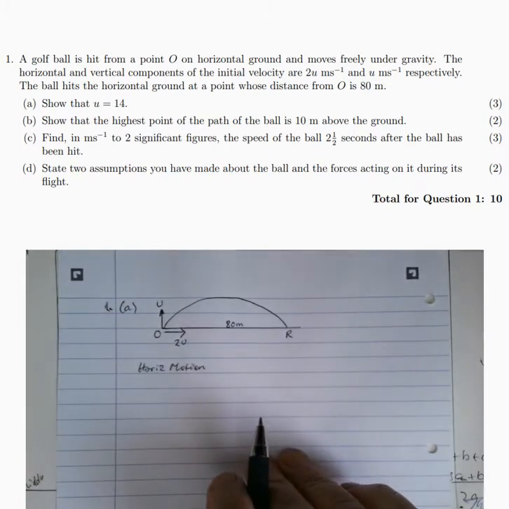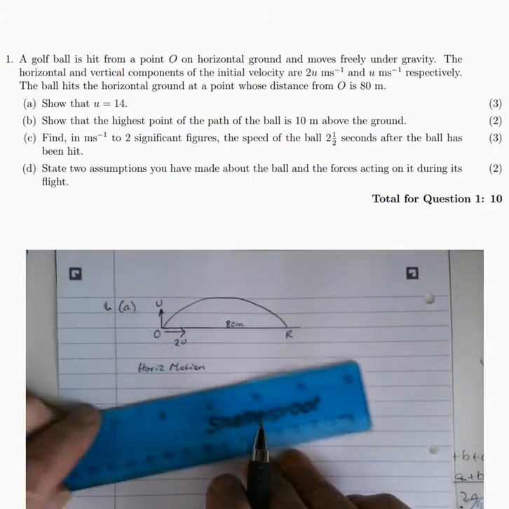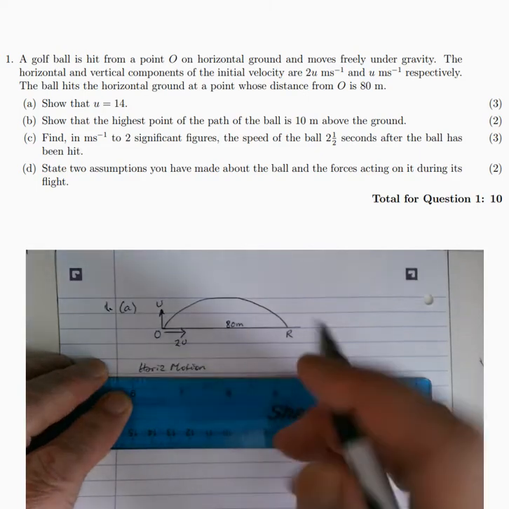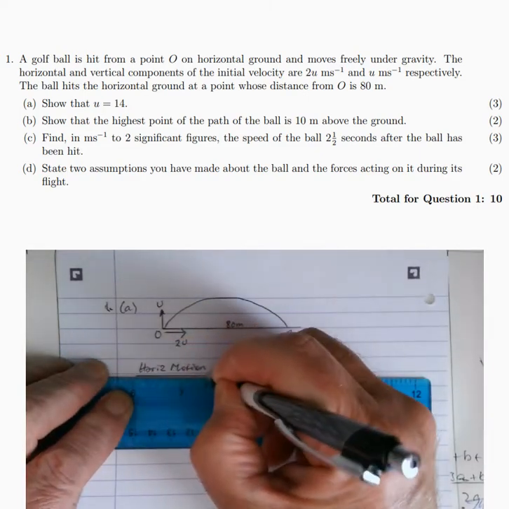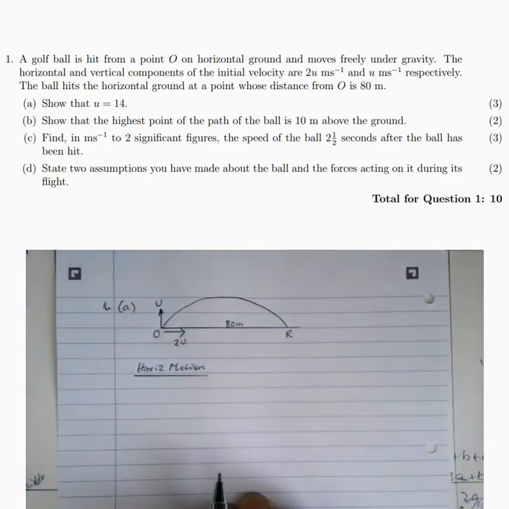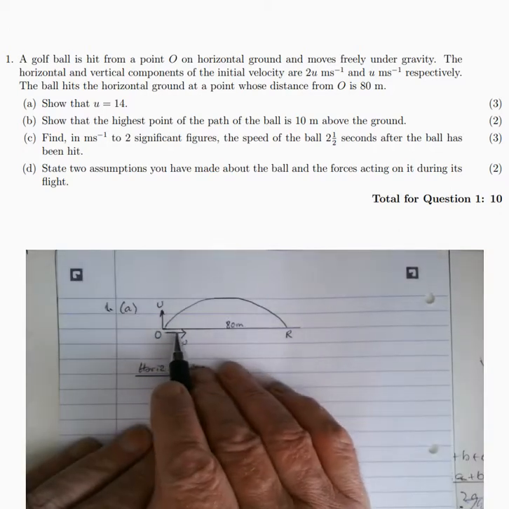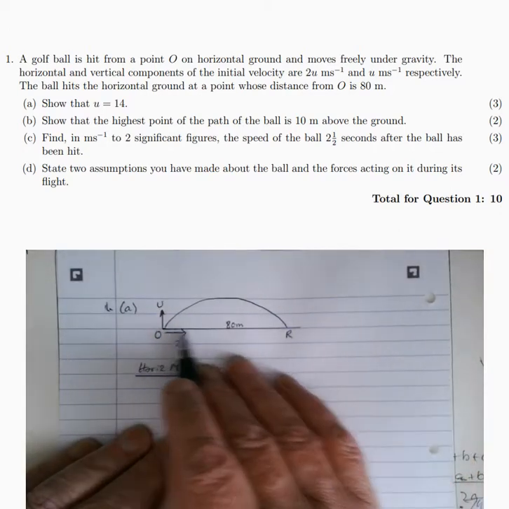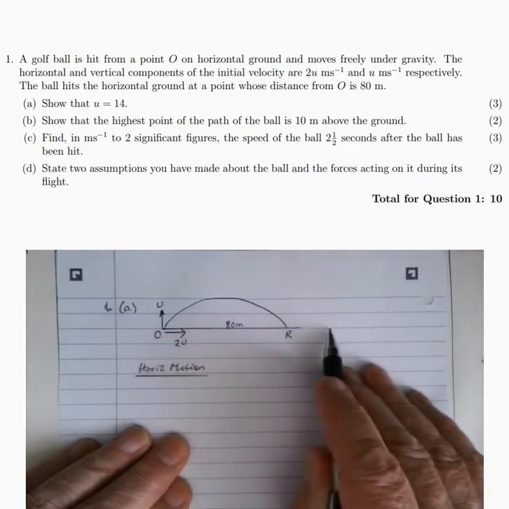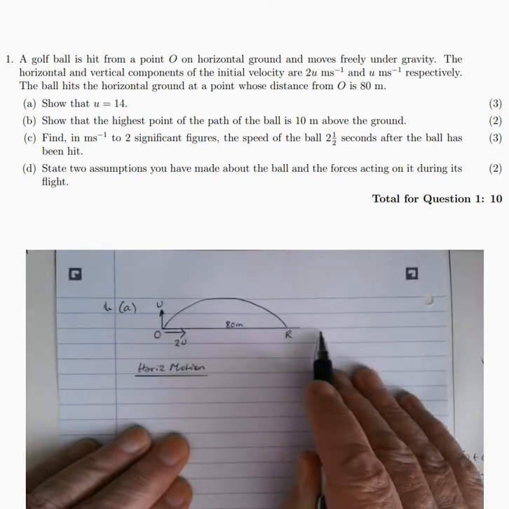I know the distance, 80. I know the initial velocity is 2u, and I also know, of course, that the initial velocity is the same as the final velocity because nothing changes. There's no acceleration in this direction.